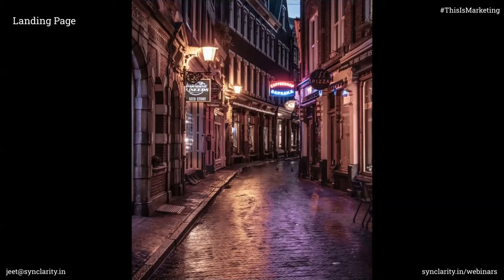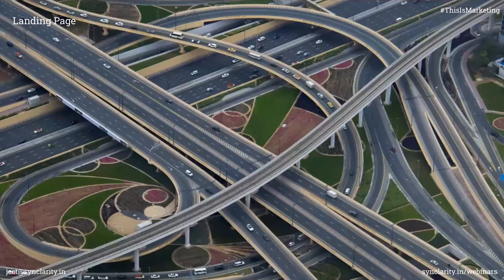Basically, the image is selected to showcase a one-way street. It's just a single road which goes from point A to point B. That's it. This is just a very simple idea. It's just a point A and point B. There's nothing else. I don't want you to look at anything. I just want you to go from one point to another. That's it. Okay.